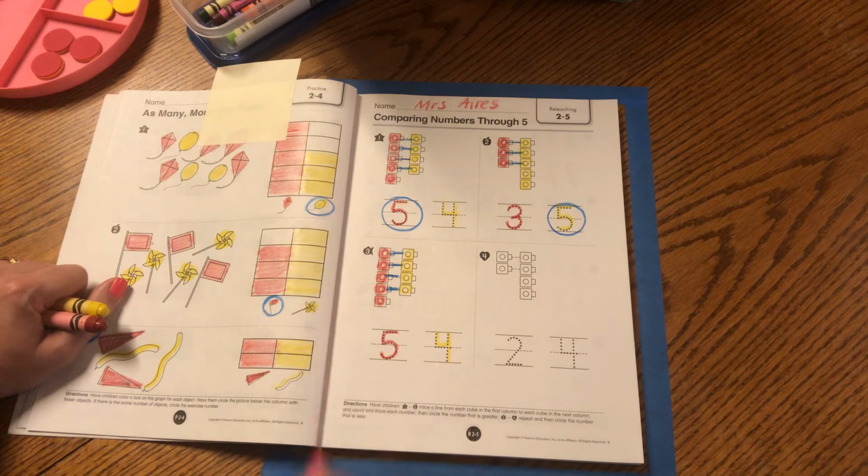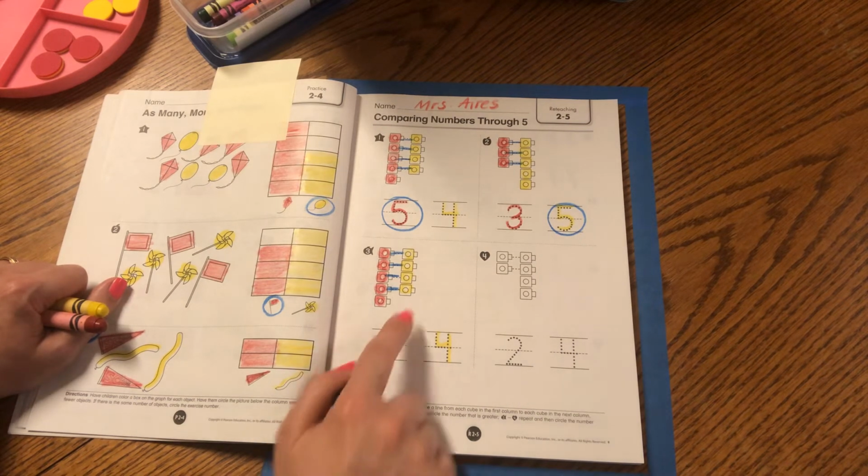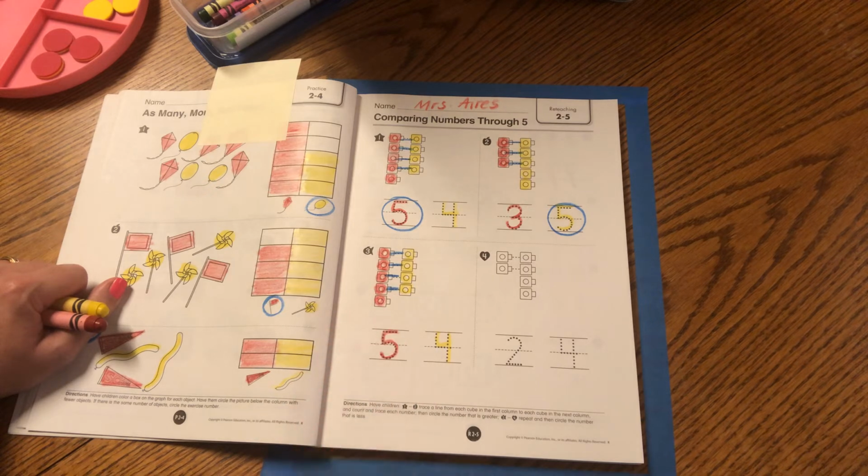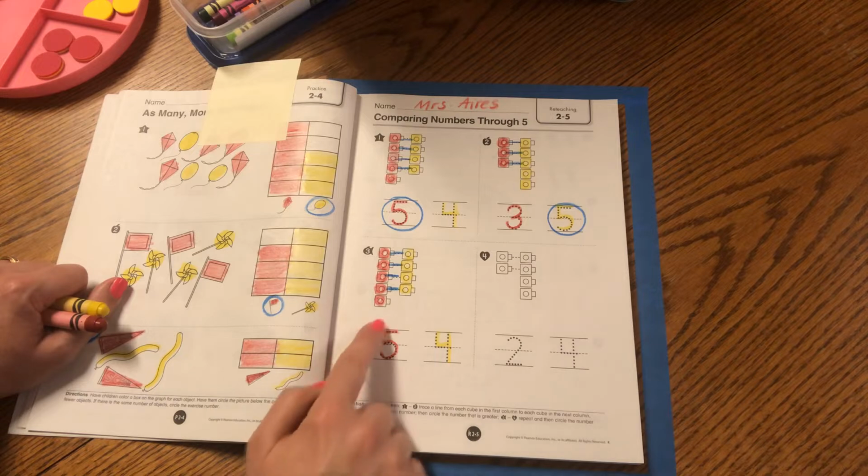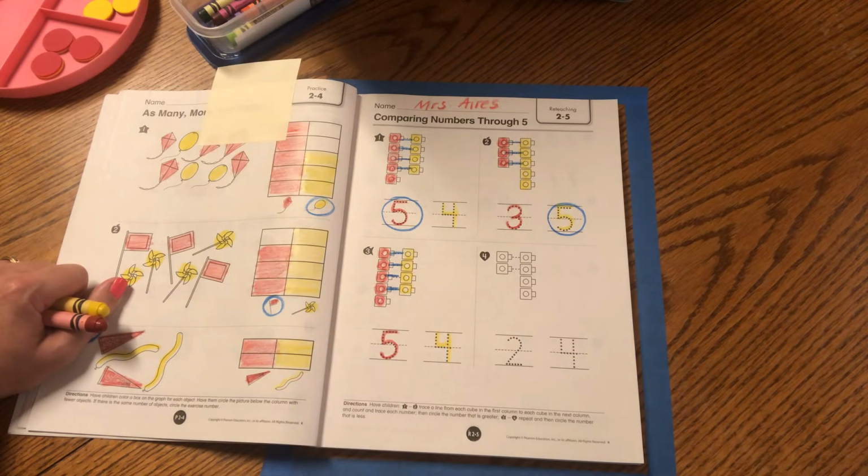Is there a fifth one? Is there a number 5 in my yellow? No. Yellow has 1 fewer than red. Red has 1 more than yellow.